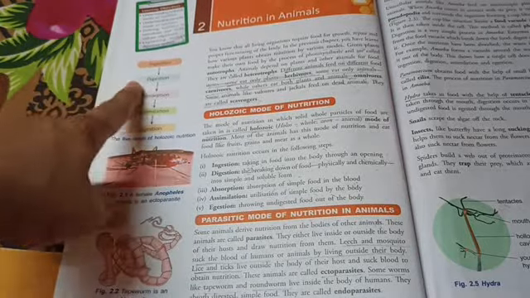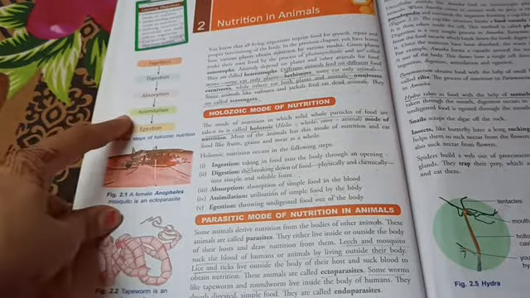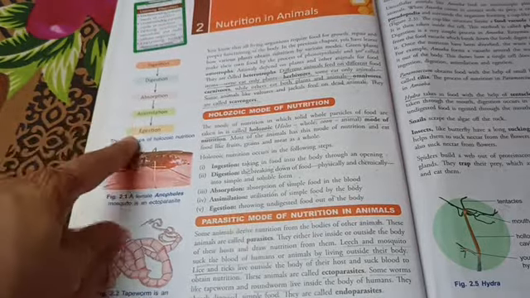Ingestion, digestion, absorption, assimilation, and egestion. We will understand these one by one. Ingestion. Taking in food into the body through an opening. When we are eating something, when we are taking food into our mouth, this process is known as ingestion.